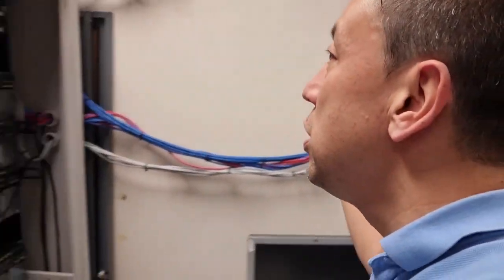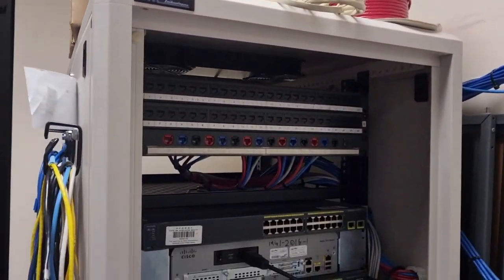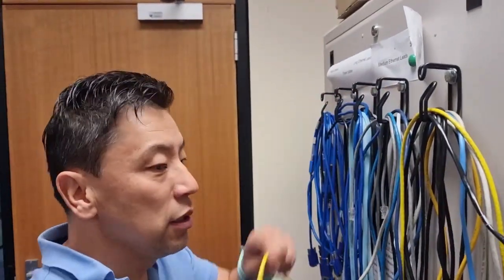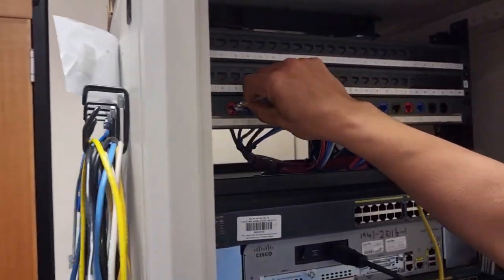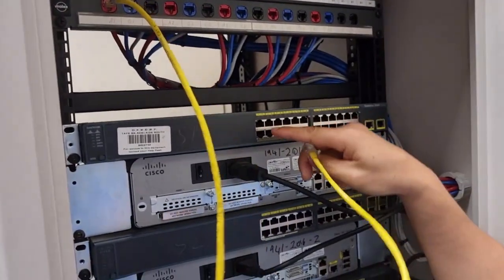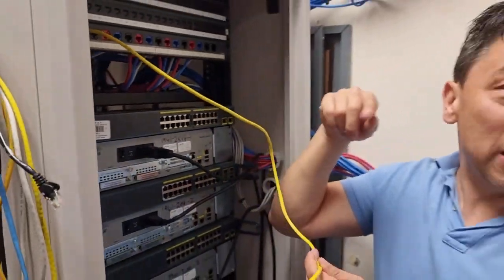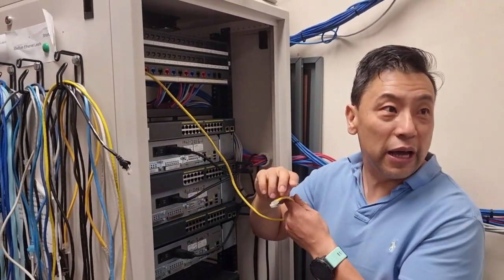It's running through the wall. It's coming out of this A1 back here. We get another straight through cable, and we patch this straight through cable from A1 to the switch. If you remember, I said that in our other demonstration, I like to put the devices on the first one and the PCs and that afterwards.